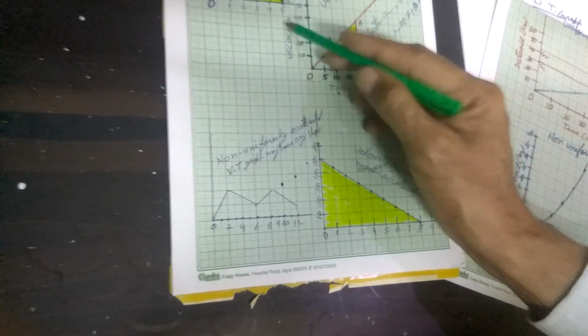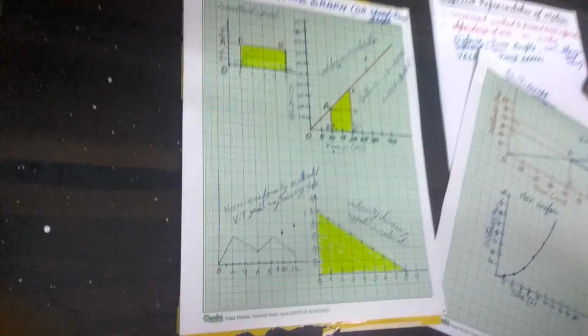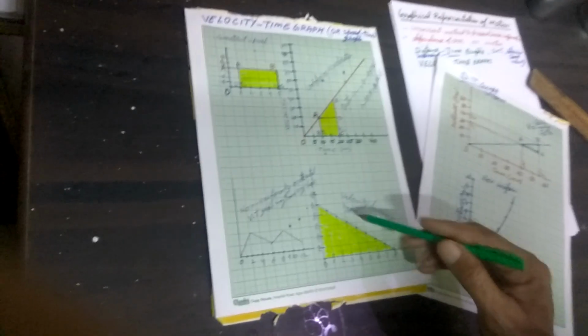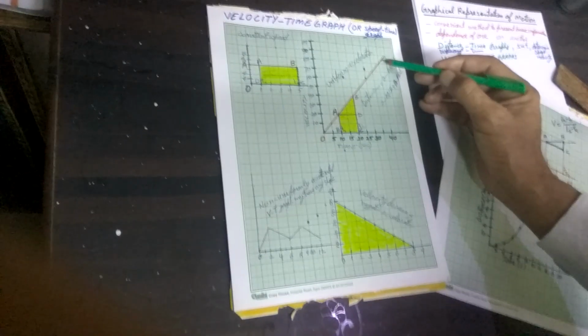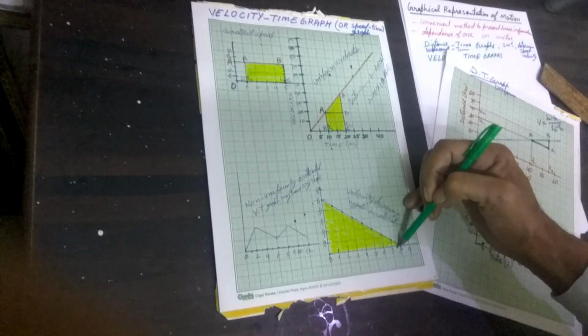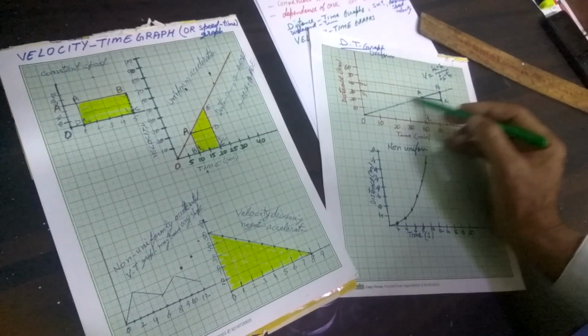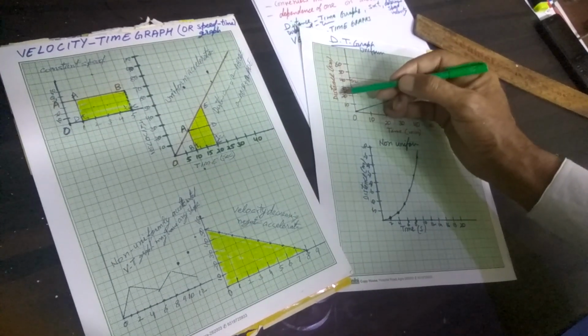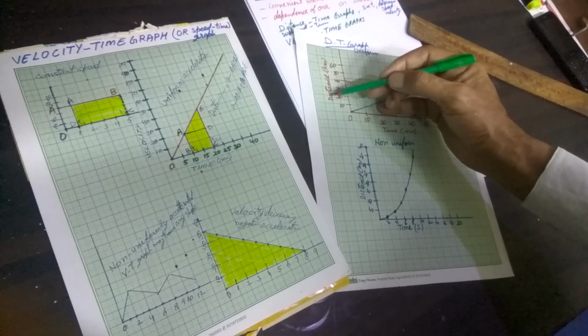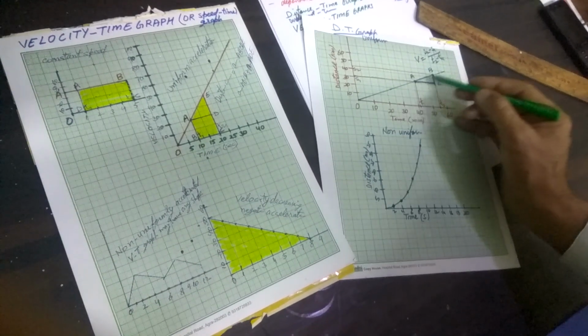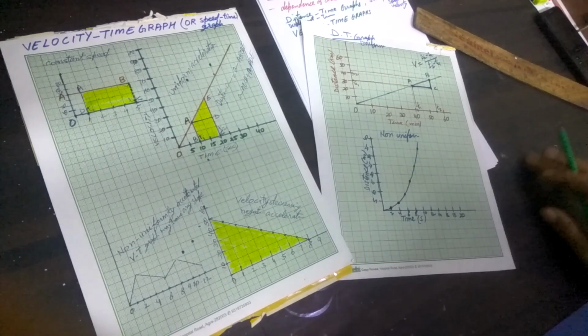So these are the few conditions where you have seen the velocity time graph, and I hope now it is very clear that velocity time graph gives you acceleration or retardation, and the distance and time graph gives you speed, and if you take displacement instead of distance, it gives you velocity. I hope you have understood.